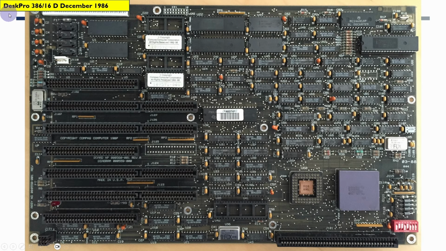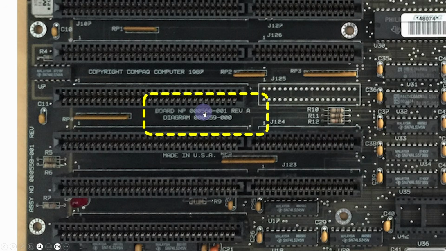So this is the board from December 86. So Rev D, I think it was known internally. And you can see here that in addition to the 386 processor, there is a slot for the original 287 maths co-processor, but there's also now a slot for the 387 maths co-processor. And some of the other layouts and things have changed a little bit. So you'll see the crystals and things have moved around a bit. And if we zoom into the board ID, what we can see is this board is known as 560 and the diagram is 559, and I'll show why that's important in a minute.